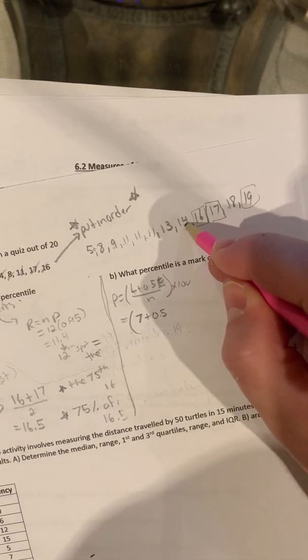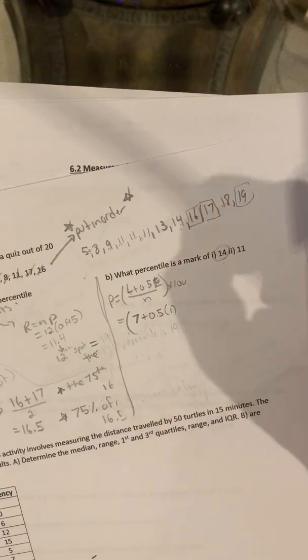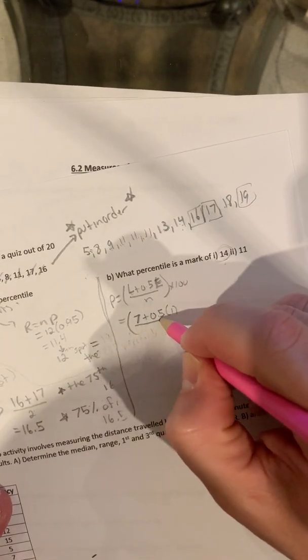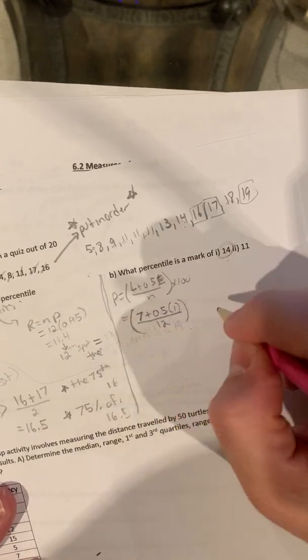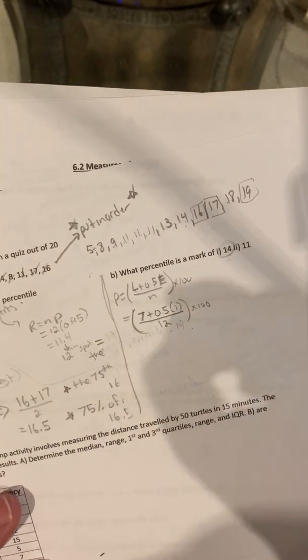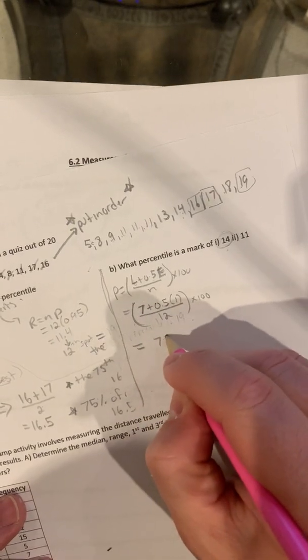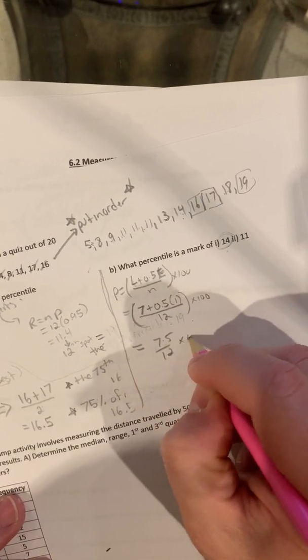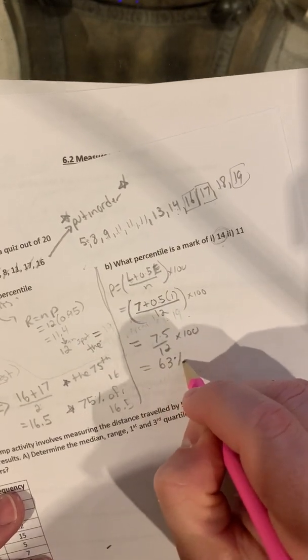In this case, we only have one 14, so we multiply by 1. And then divide by the total number of entries, which is 12, and then times 100. If you do this, 7.5 over 12 times 100 is 63%.